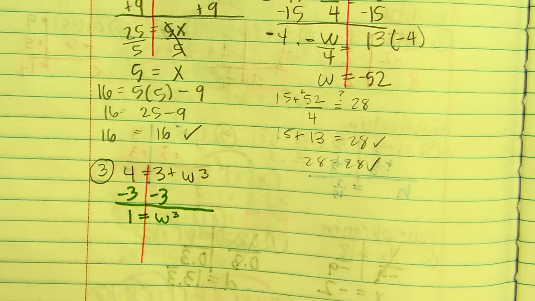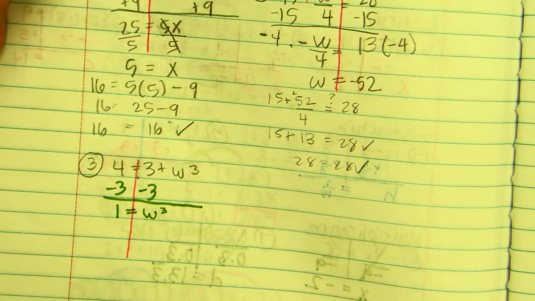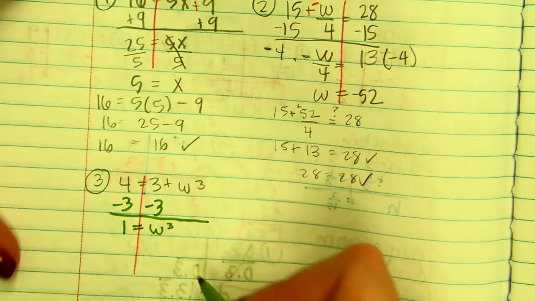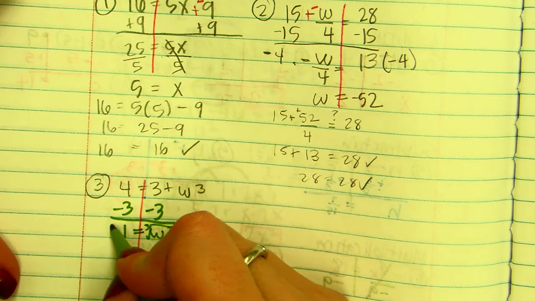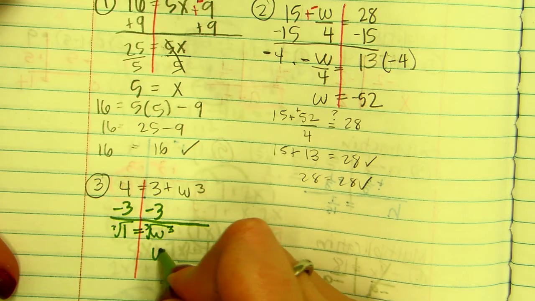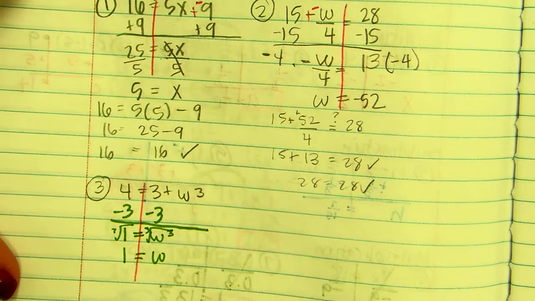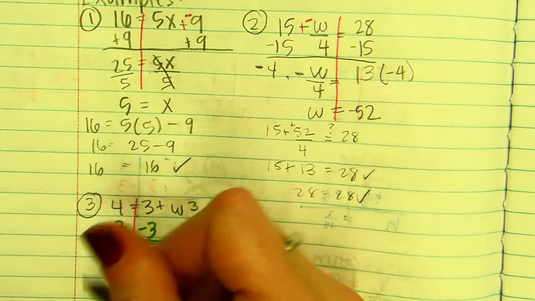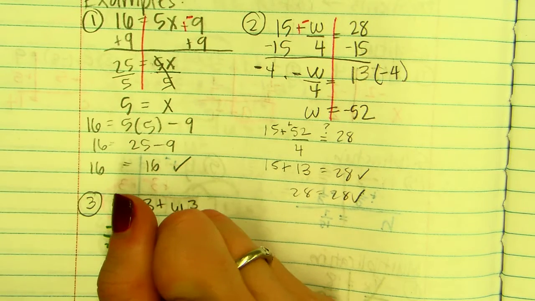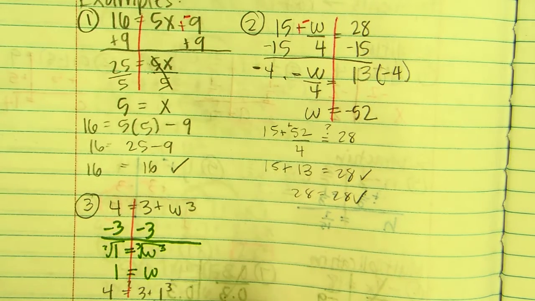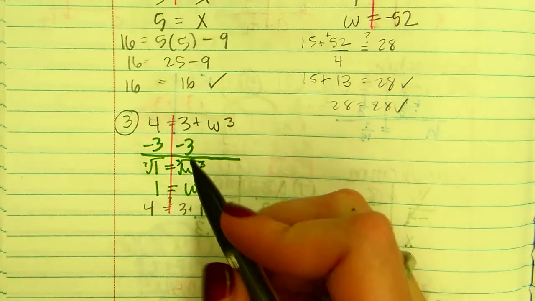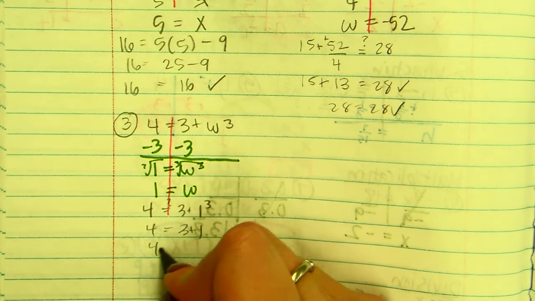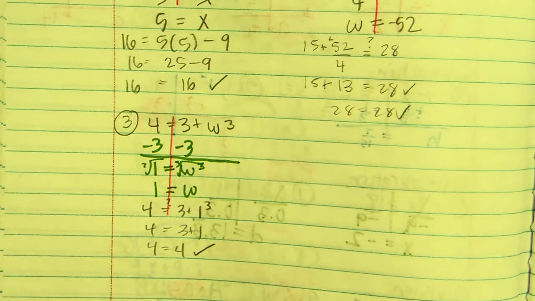And then I go on to step 2, which is undo multiplication and division, but I don't have any, so I go on to step 3, undo exponents. To undo cubing, I take the cube root of both sides, so I get w equals 1. And then I can check my work by plugging it back in. So does 4 equal 3 plus 1 cubed? I have to do 1 cubed first. 1 times 1 times 1 is 1. 3 plus 1, does that equal 4? Yes, it does. So we know we've done that one correctly.